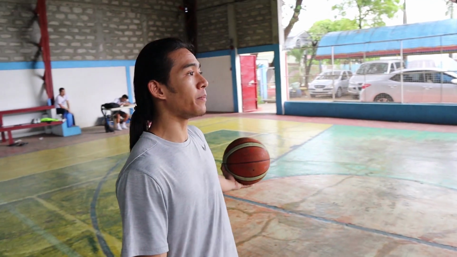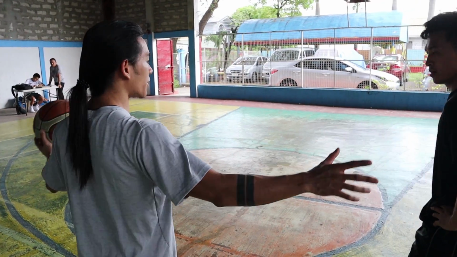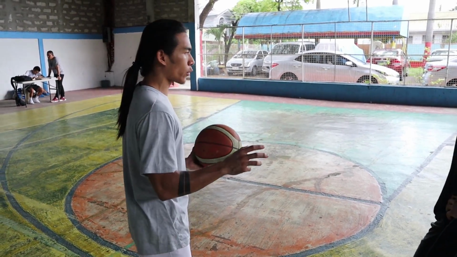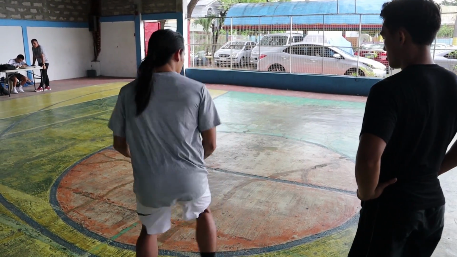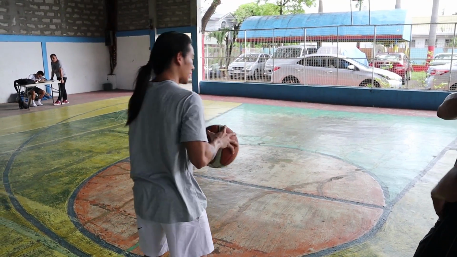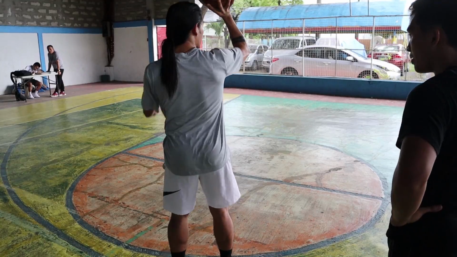Every option will be paired with a quick pull-up. In every option that you do, I want you to pair it with a quick pull-up. So, option 1, make sure this is quick. This one. Go!